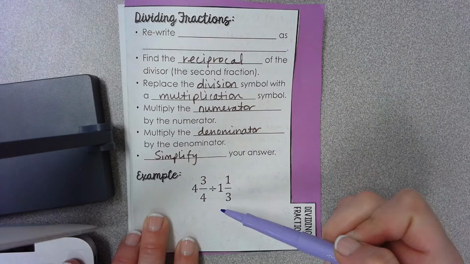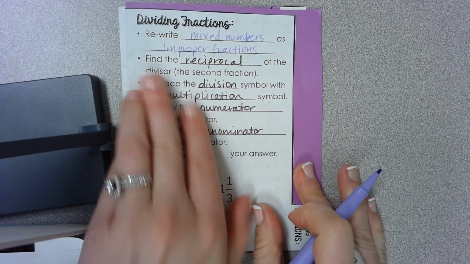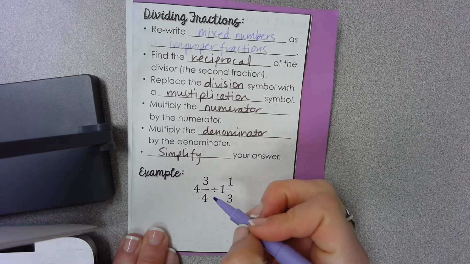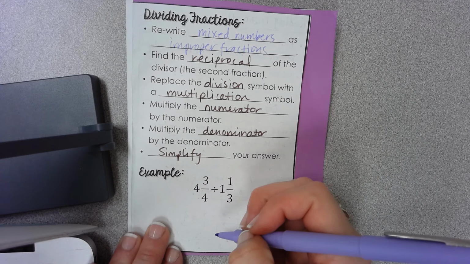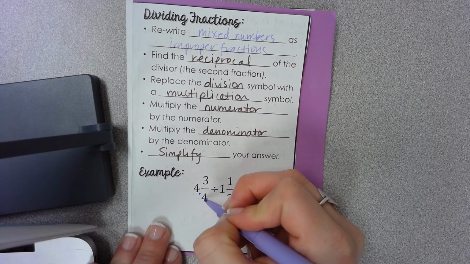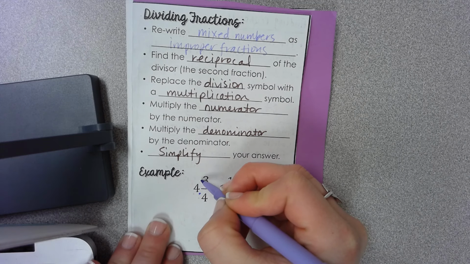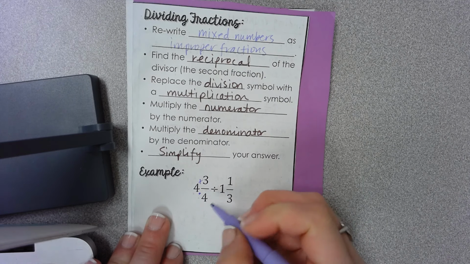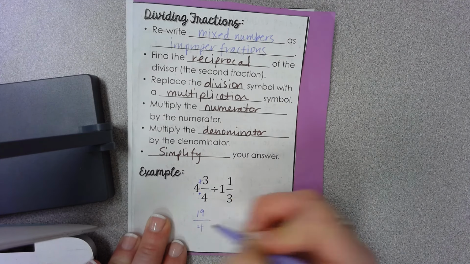When you are dividing mixed numbers, you have to rewrite the mixed numbers as improper fractions. So rewrite the mixed numbers as improper fractions. So let's do that first down here. Remember, when we are changing a mixed number to an improper fraction, you have to multiply your denominator by your big number and add your numerator to that total. So 4 times 4 is 16. 16 plus 3 is 19. Your new fraction becomes 19 fourths.